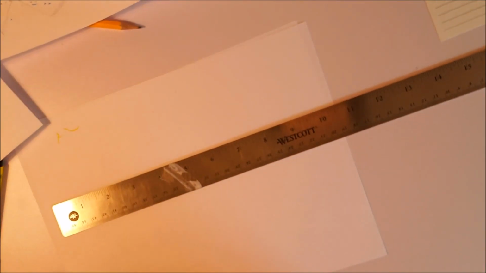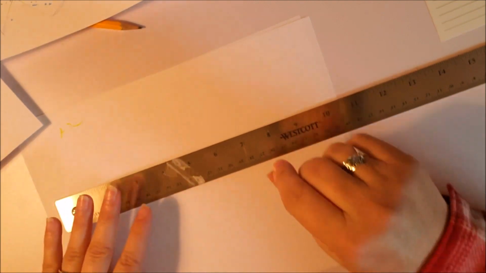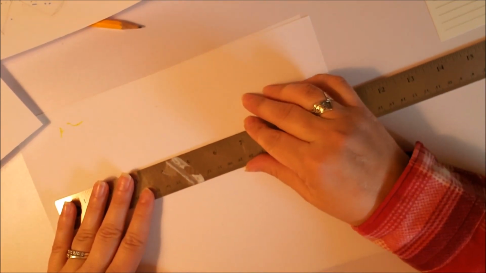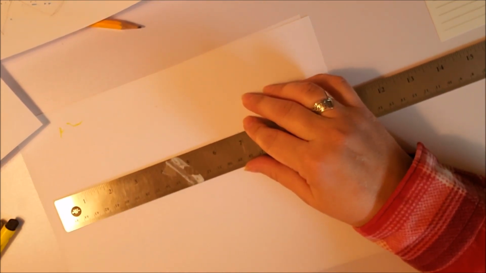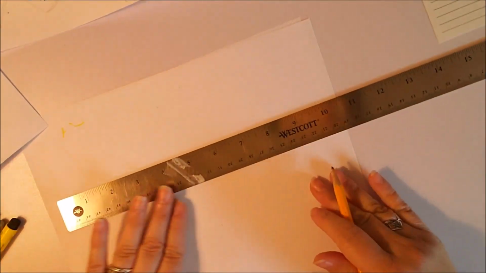Okay, so I have my ruler. For this part, you're going to want to practice. Don't just jump in and start making dots on your piece. And I would actually recommend that you do dots in pencil just to make sure that you are getting the right spacing and that sort of thing.